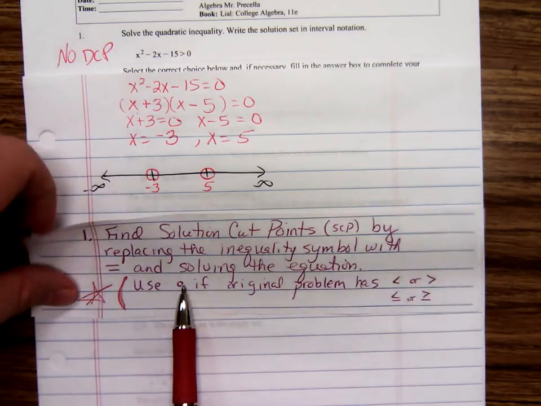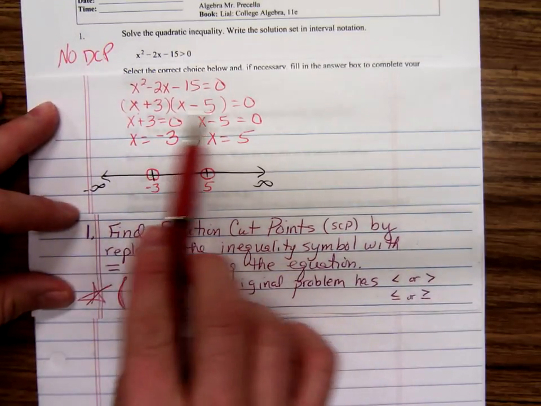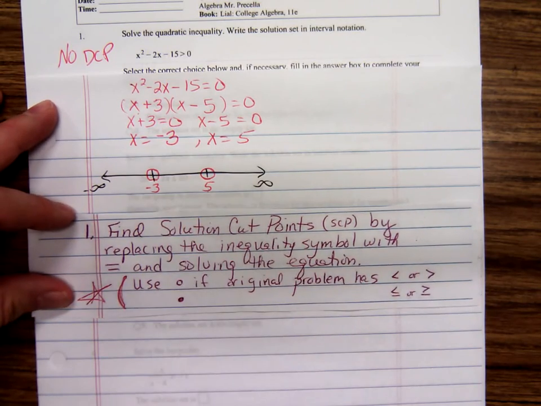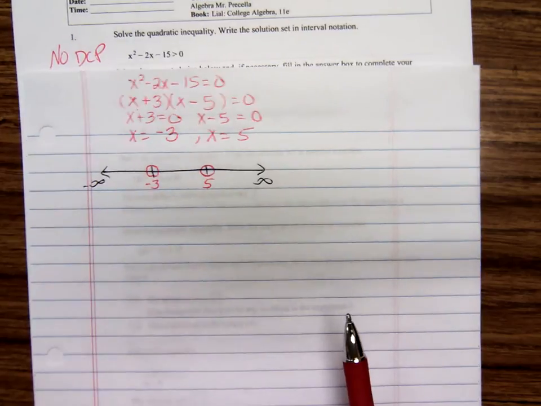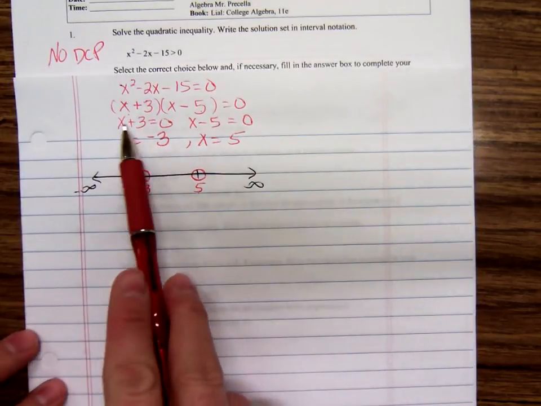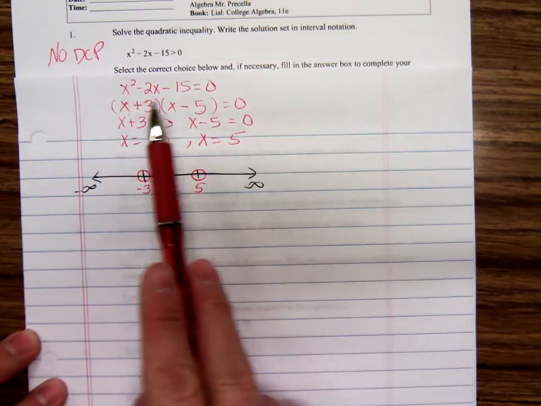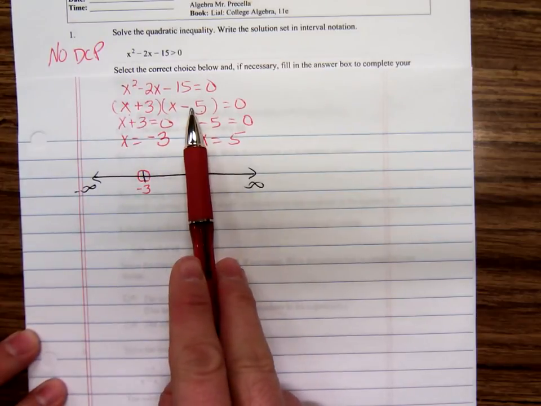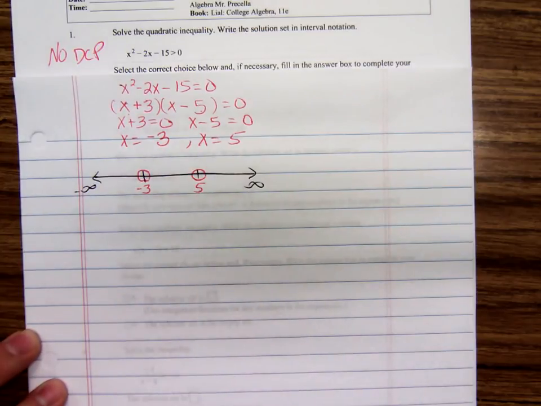Now, in general, when you have something factored like this, if there are no repeated factors, then it's going to alternate. By repeated factors I mean if we had gotten x plus 3 times x plus 3, if the same factor had appeared more than once, then it might not alternate. But since we're running out of time, I'm going to do this the lazy man's way.